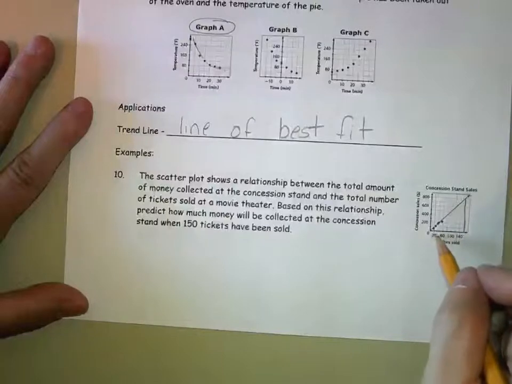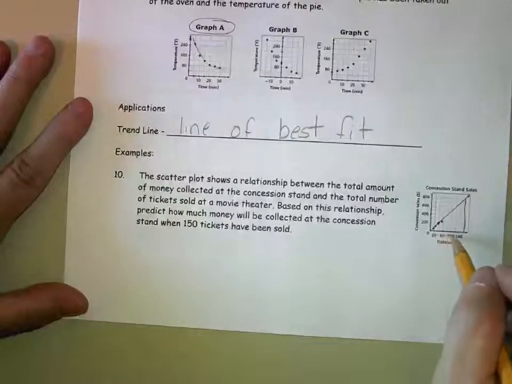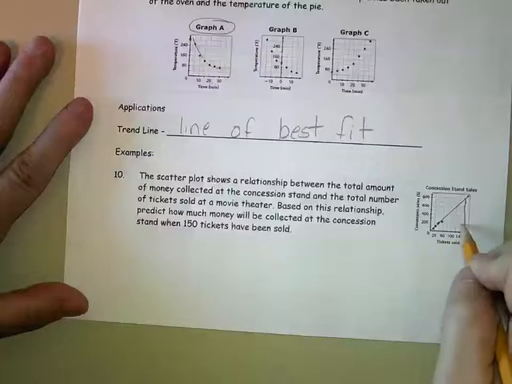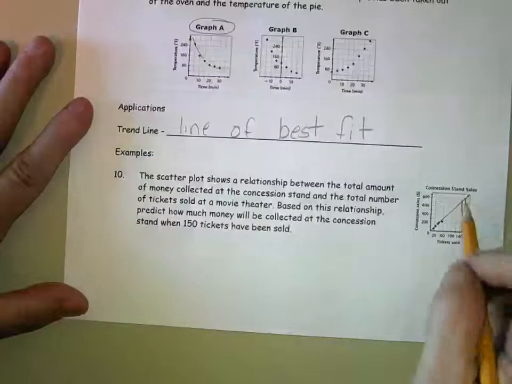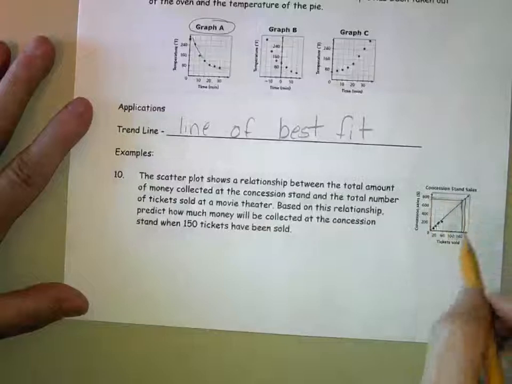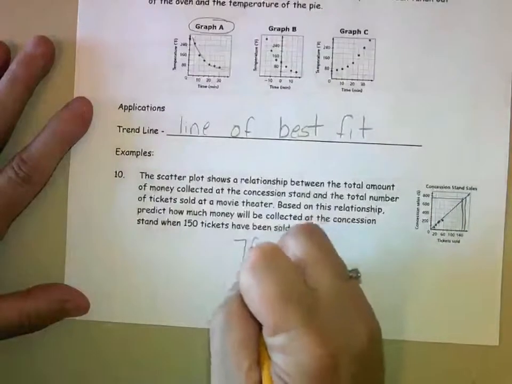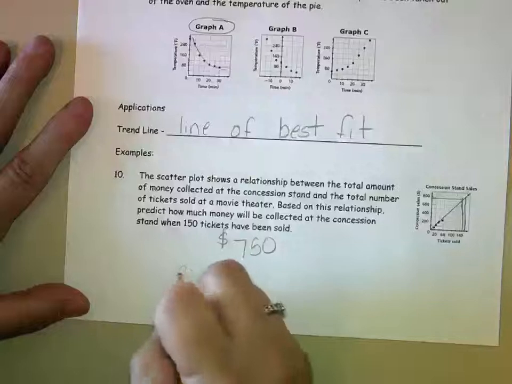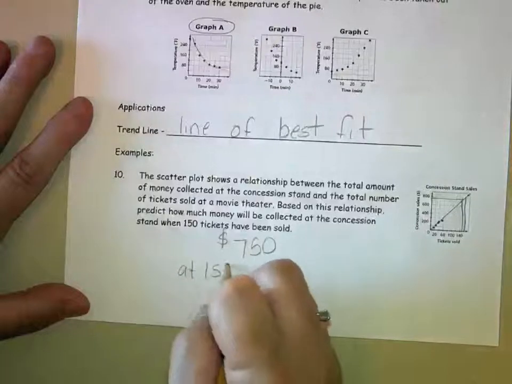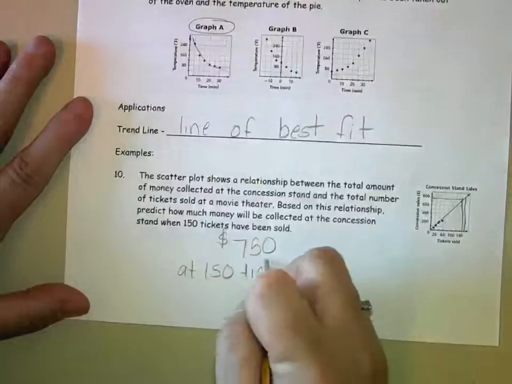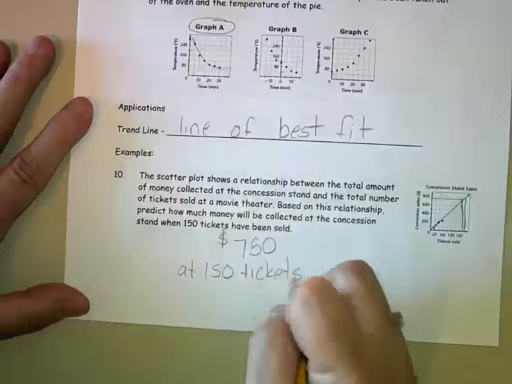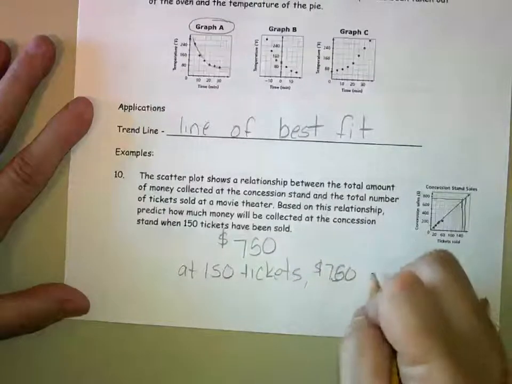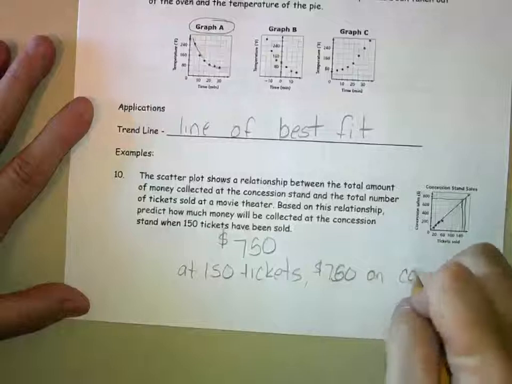Sorry, 20, 40, 60, 80, 120, 140. 150 would be halfway in between there. And so if we go over there, I would estimate that at 150 tickets, people would spend about $750 on concessions.